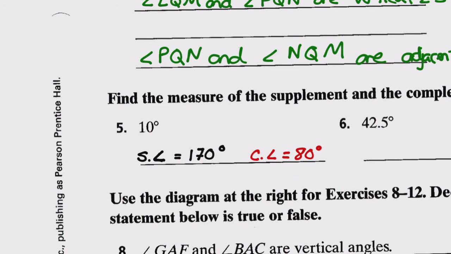C comes before S in the alphabet. So C, complementary angles are 90 degrees. Supplementary angles add up to 180 degrees. C comes before S, and if you're counting, 90 comes before 180. So it's a little bit of a trick in trying to remember these. Complementary angles add up to 90 degrees, and supplementary angles will always add up to 180 degrees. Okay, I think you guys can probably handle those.